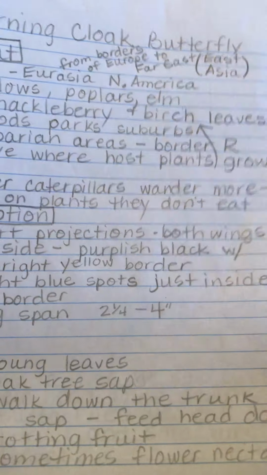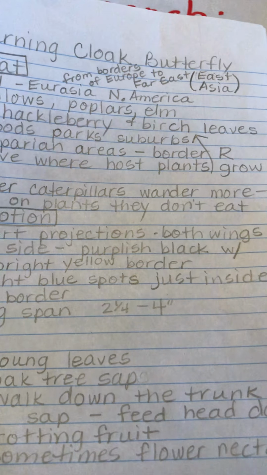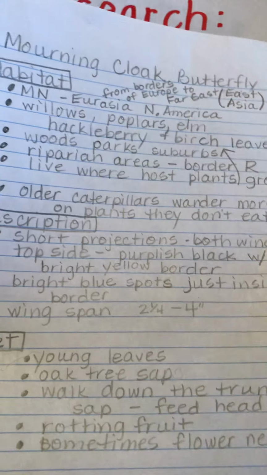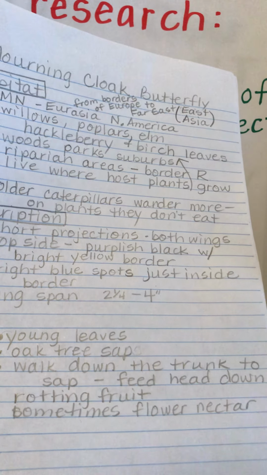And that describes the top side of the butterfly. But you know what? I never found anything for the bottom side of the butterfly. So you'll see how I did my paragraph about that.